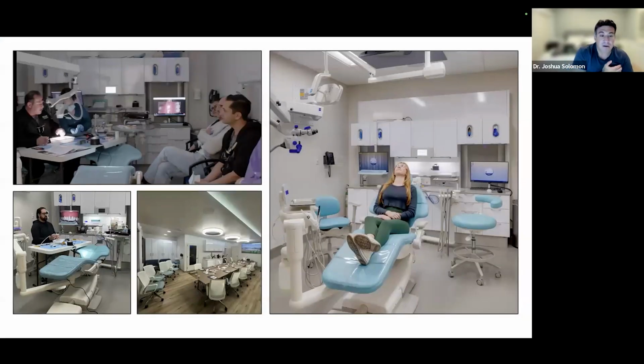And just a couple pictures of my office. This is when we teach courses. So we change over from daily practice of seeing patients to the learning center. So everything is very hands-on. And I'd love to see you guys out either at Dr. Bynum's office in October or any of the courses in my office.